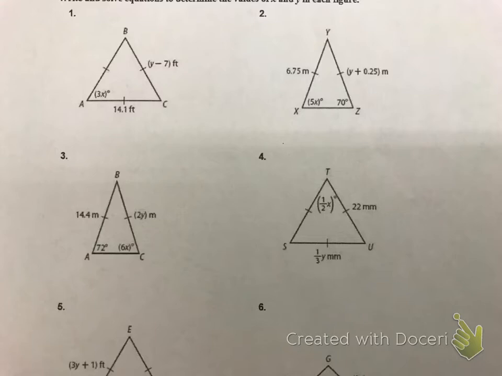Looking at some more examples. Here in number 1, as you can see, all three sides have a tick mark, so that means that it's an equilateral triangle. Thus, all three angles have to be 60 degrees. So we can say that 3x equals 60, which means that x equals 20.